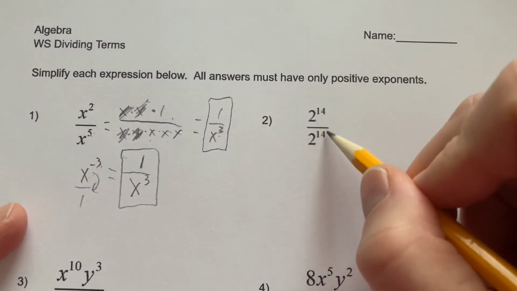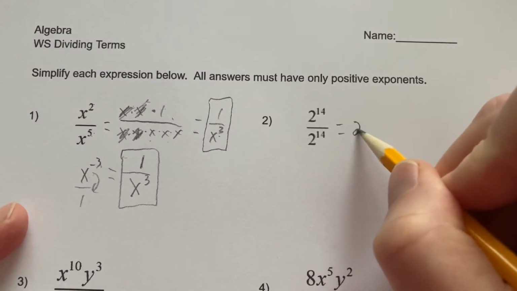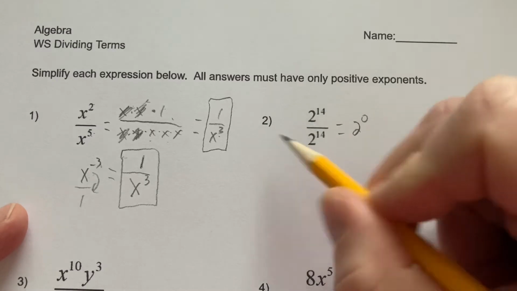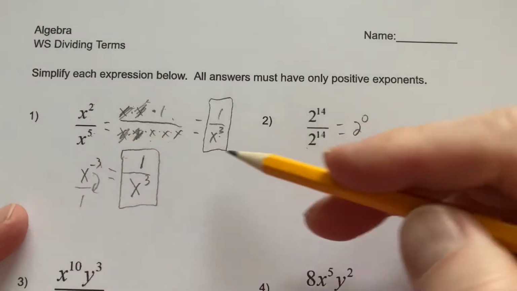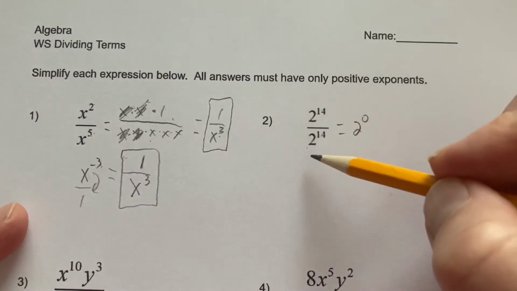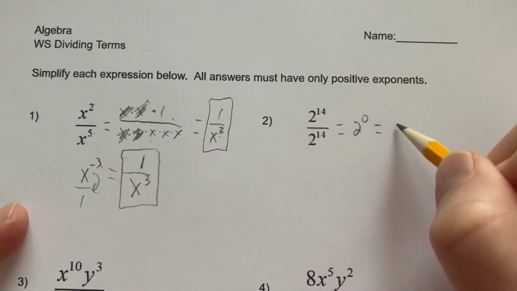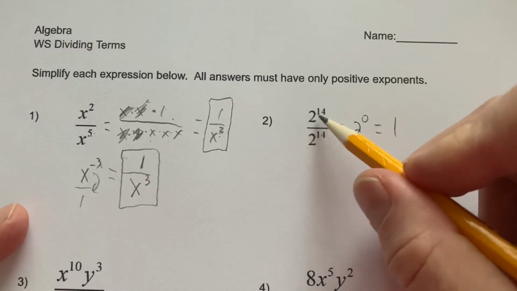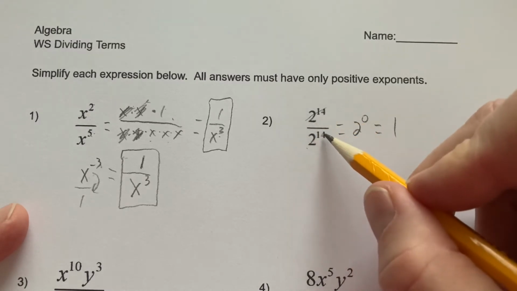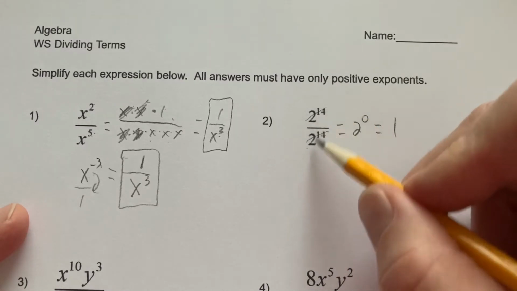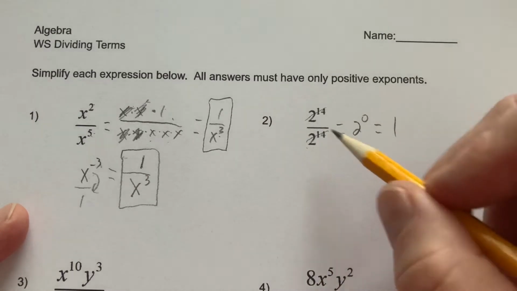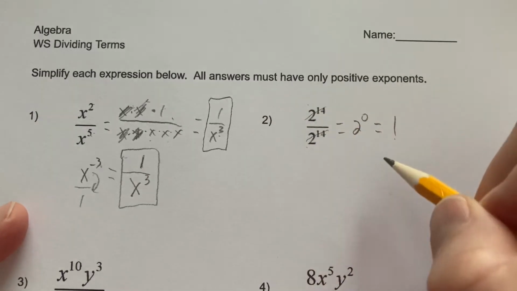If we subtract 14 minus 14, we get 2 to the 0. We want to keep the base, just like we kept it x and x over here. We want to keep it 2 over here. And what we learned is that anything to the 0 power is just equal to 1. We can see that these 14 2's would cancel these 14 2's, all gone. The only thing left would be 1. Anything divided by itself is always equal to 1.